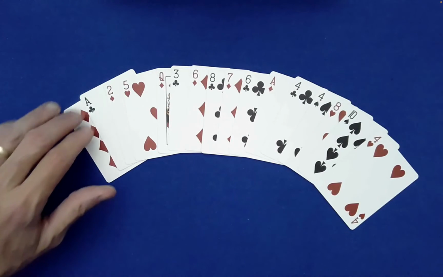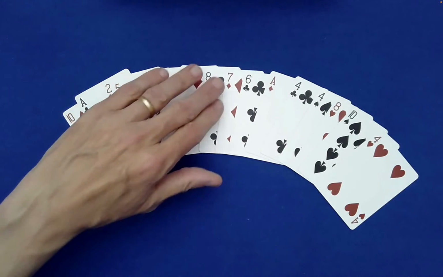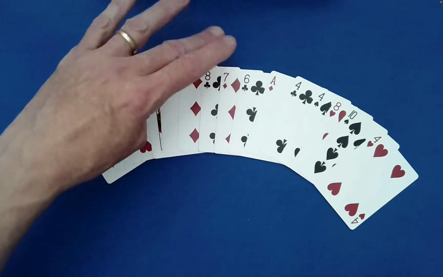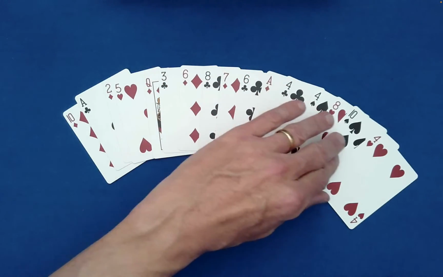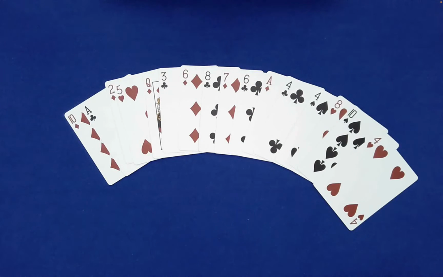So we have a diamond, club, diamond, heart, diamond, club, diamond, club, diamond, club. It's because I don't have very many spades or hearts. Diamond, club, spade, heart, spade, heart. Okay, well, you can do a better job than I did. Maybe balance the clubs with the hearts and balance the spades with the diamonds, okay?